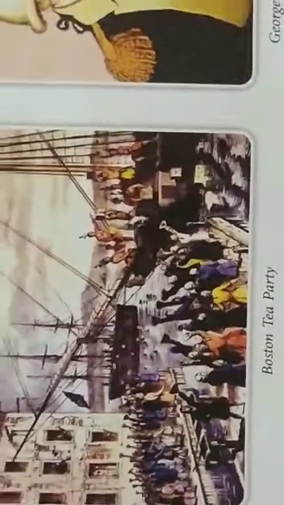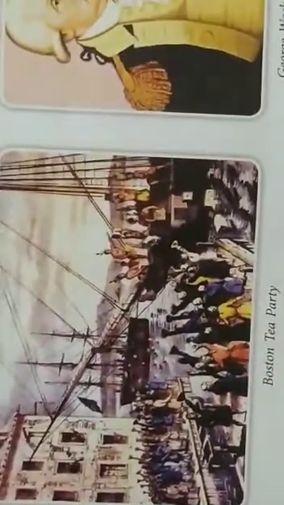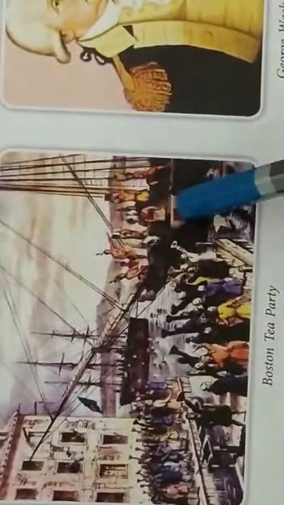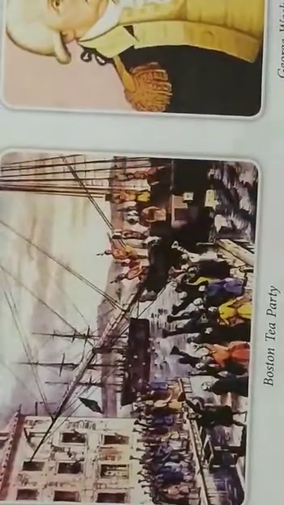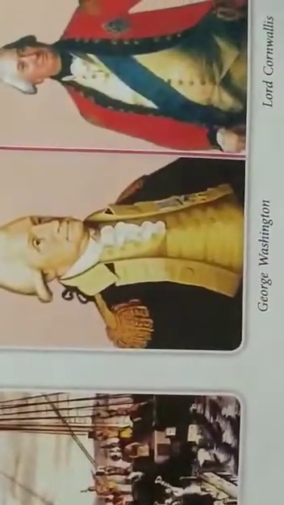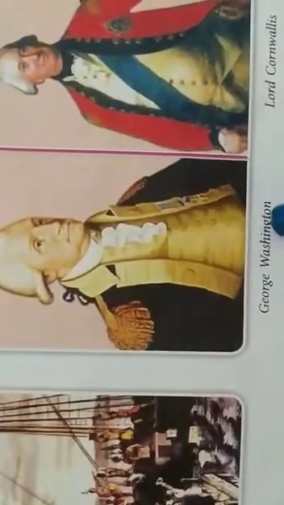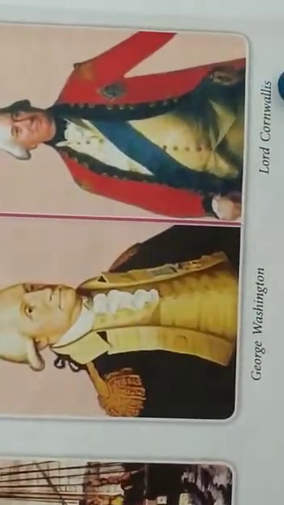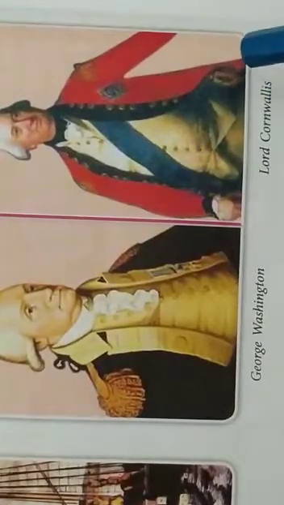You can see down below the picture of the Boston Tea Party. This is the ship, and these people threw these boxes of tea into the sea. And here you can see a picture of George Washington. He was the first US president, and this is Lord Cornwallis. He was the Governor General of America.